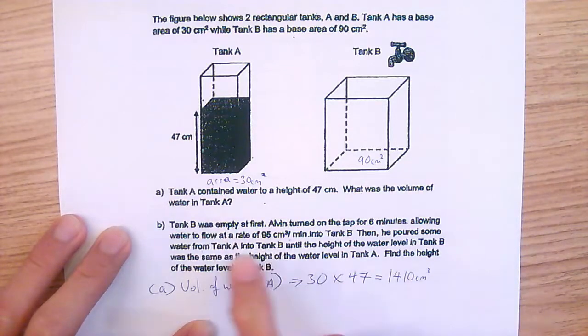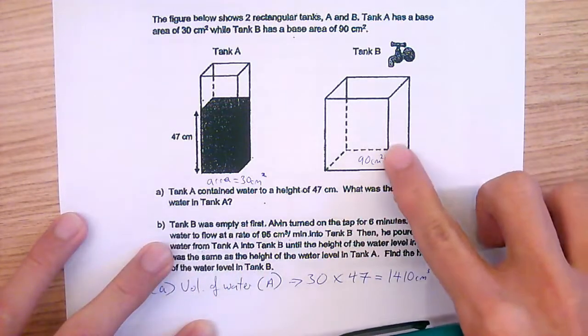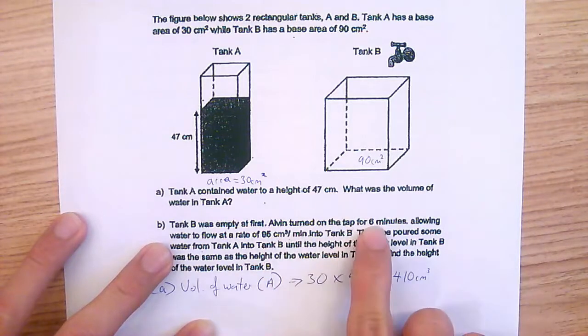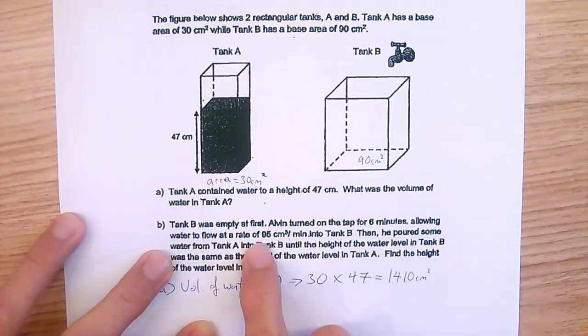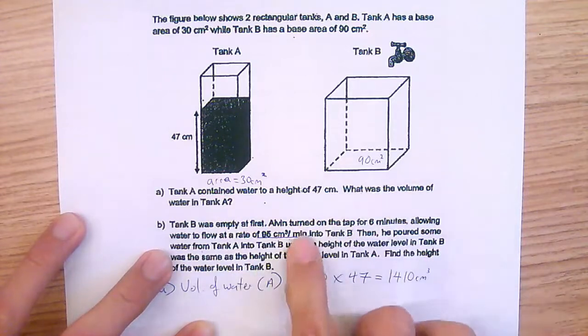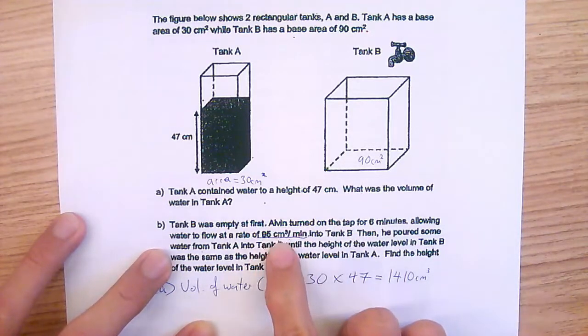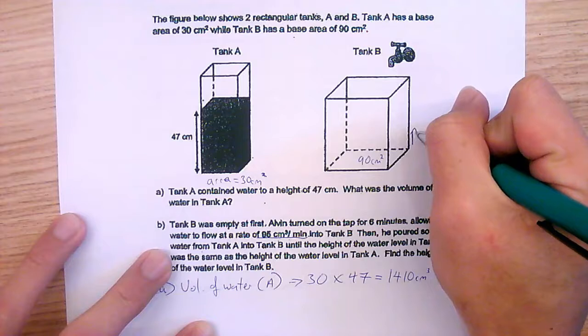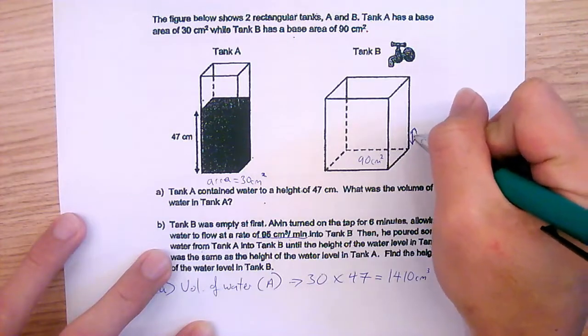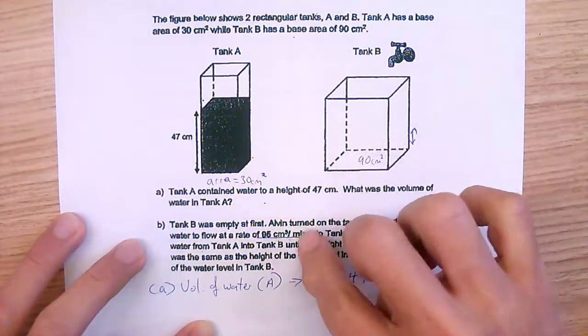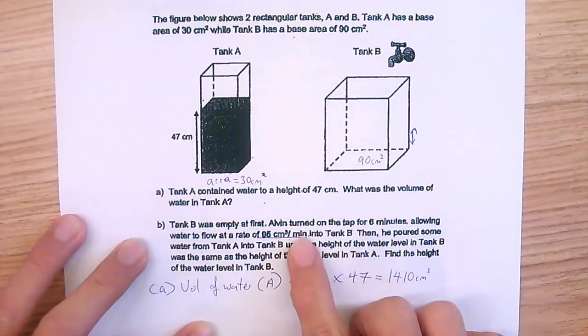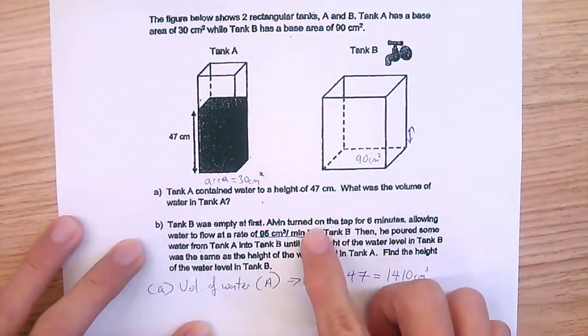For the next part, they said that tank B was empty at first. Alvin turned on the tap for 6 minutes, allowing the water to flow in at this rate. Then some water will accumulate over here, which we do not know until how high. So what we can do at this point, stop first, do not read further. Remember what I told you? Go and get all the information that you need from here.